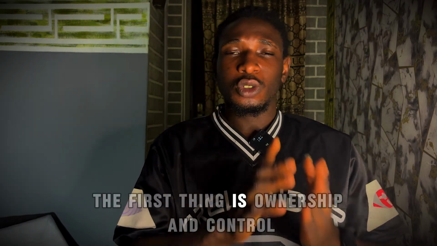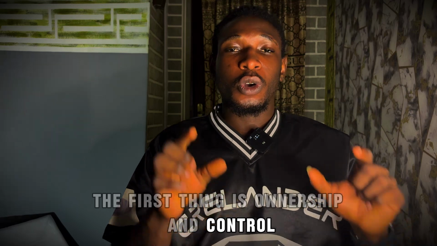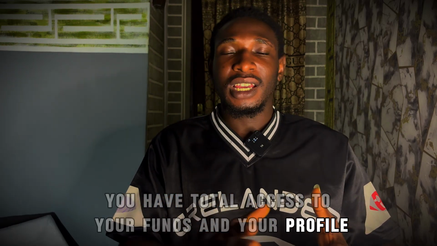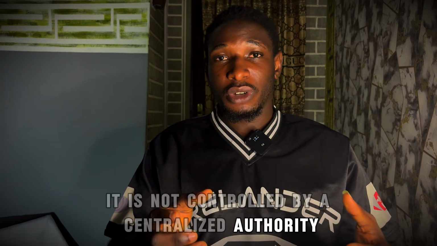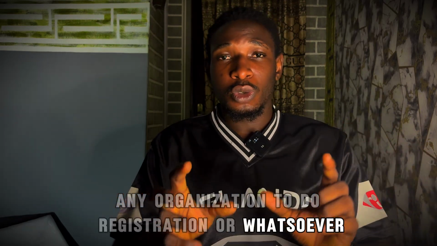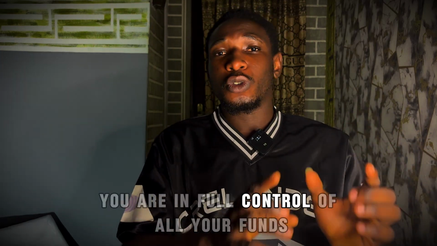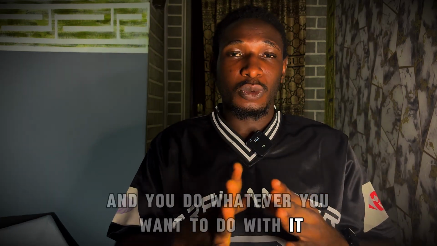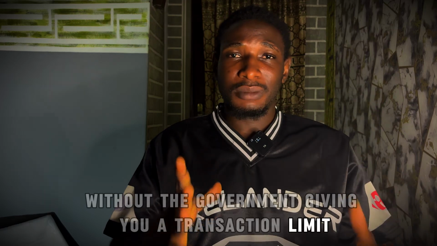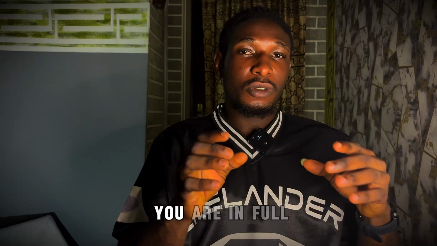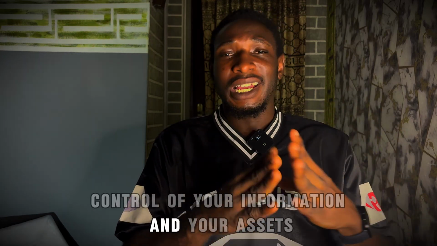The first thing is ownership and control. On the Web3 space, if you own a wallet, you have total access to your funds and your profile. It is not controlled by a centralized authority. You don't have to go to any bank, any organization to do registration or whatsoever. You are in full control of all your funds, and you do whatever you want to do with it without the government giving you a transaction limit or anybody telling you can't send so amount of money, blah blah blah. You are in full control of your information and your assets.